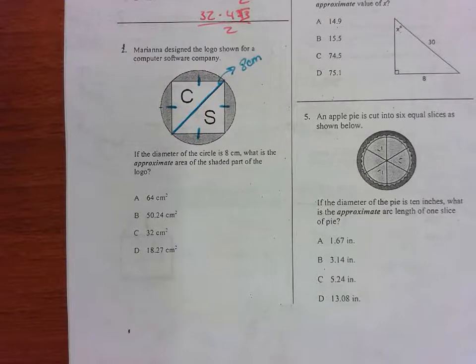Now, if this is 180, how do I know that this is in fact a 90 degree angle? Because half of 180 is 90, and how do I know that the measure of this angle is half of this one? Because it's an inscribed angle, so its measure is equal to half.